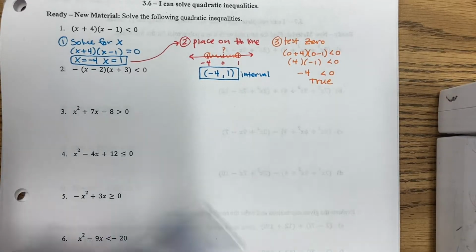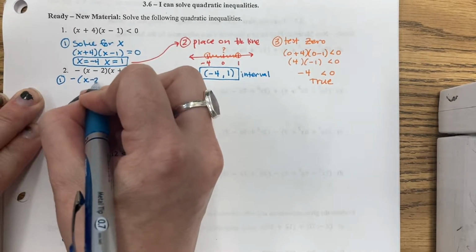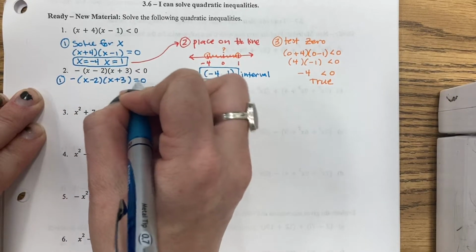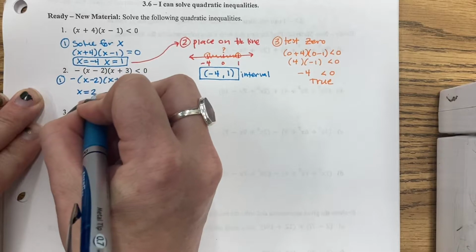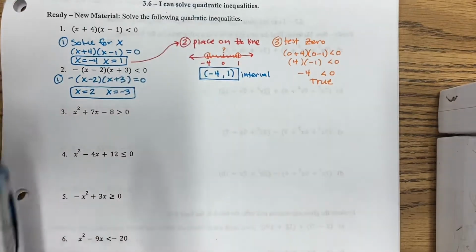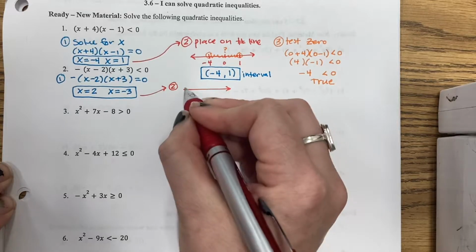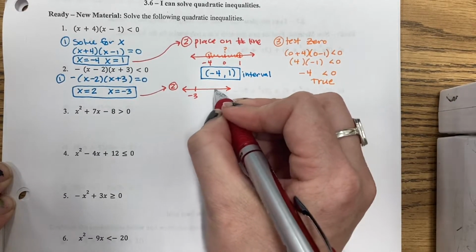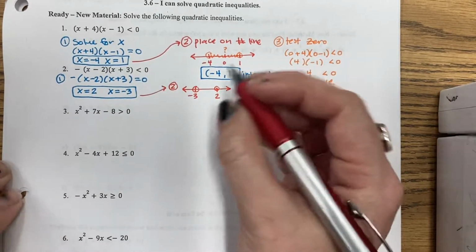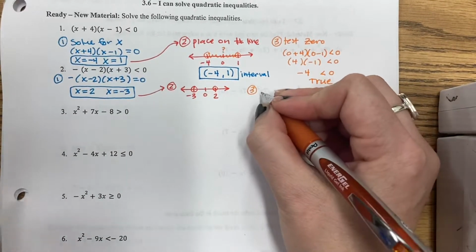Question 2. First step, I solve for x. So I'm thinking, when is it equal to 0? When x is equal to 2 and when x is equal to -3. I place those on my number line. And they are open dots because it is not equal to them. 0 is centered. I'm going to test 0.